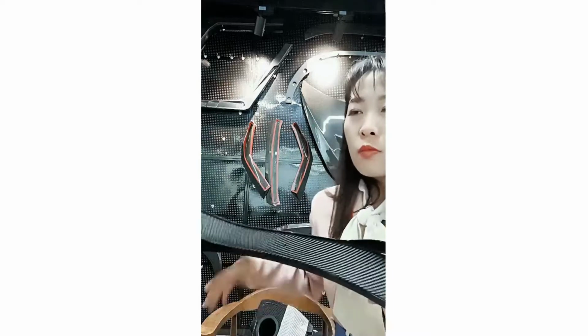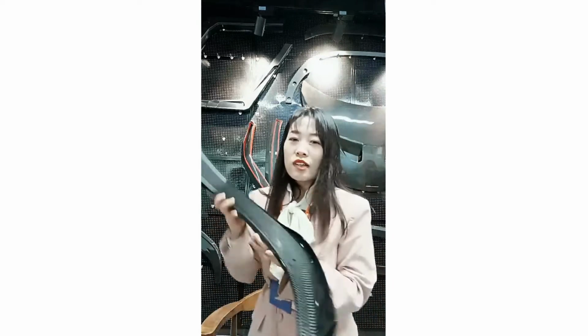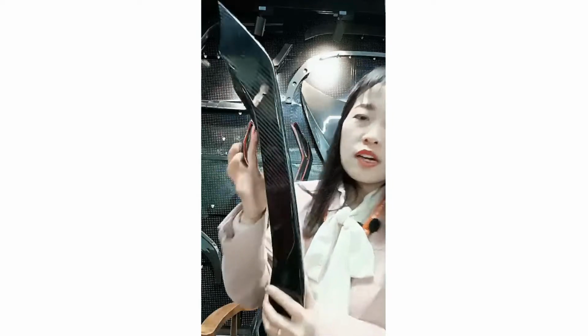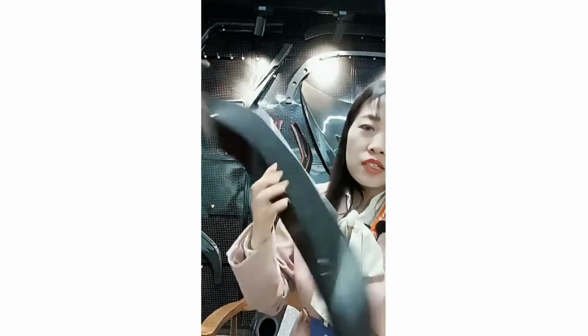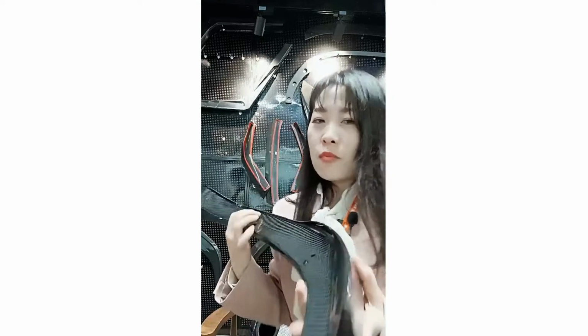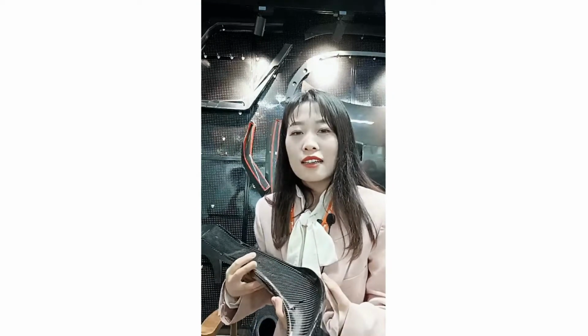After the mold is finished, the first sample will be tested at our local workshop, so the fitment and quality are highly guaranteed. If you build some parts from us, don't worry about the after-sales service.